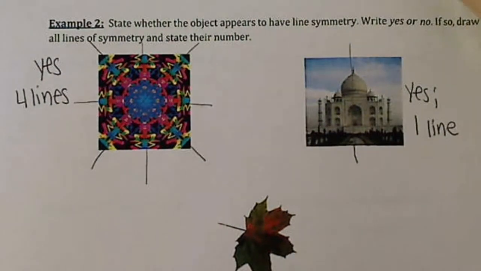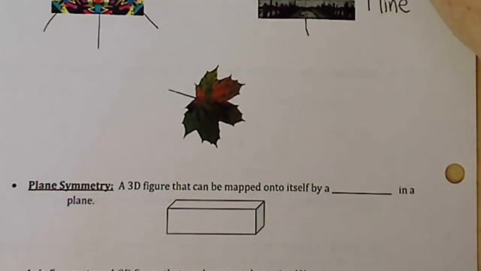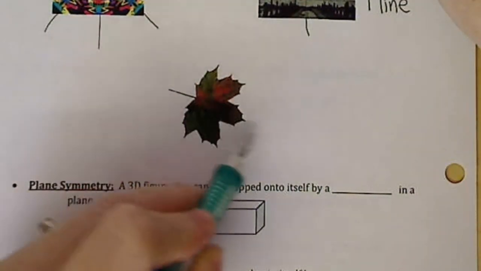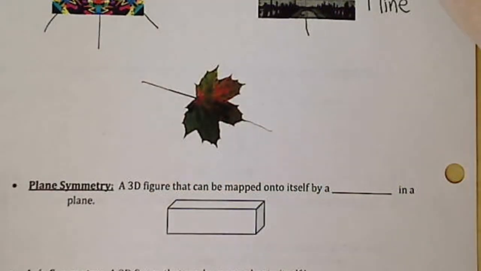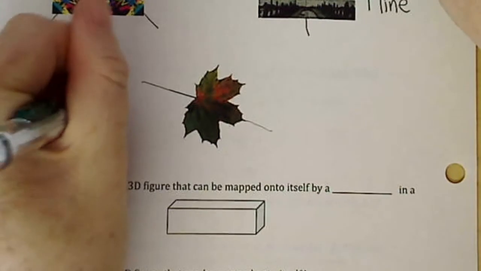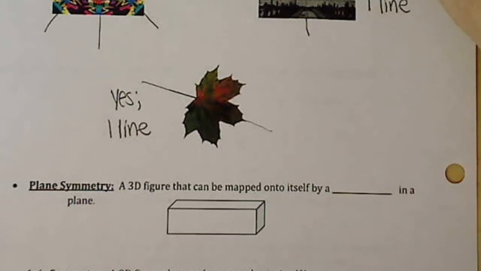The cool thing about symmetry is you can look all around you, and God designed so many things to be symmetrical. Think about our bodies and nature, like this leaf, this maple leaf, as intricate as it is, if you draw a line straight down, each half of that leaf is perfectly symmetrical. I don't think that happens by accident. So yes, 1 line. God created all of it to reflect Himself.